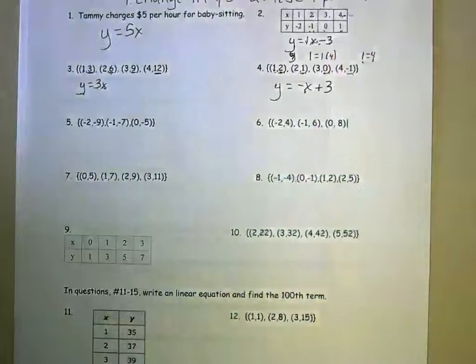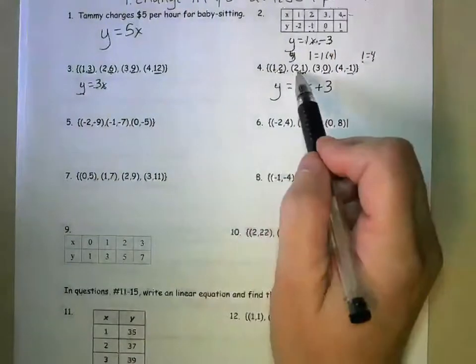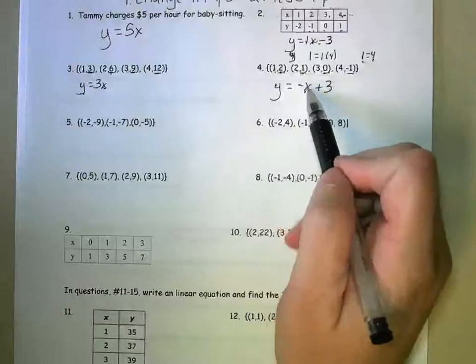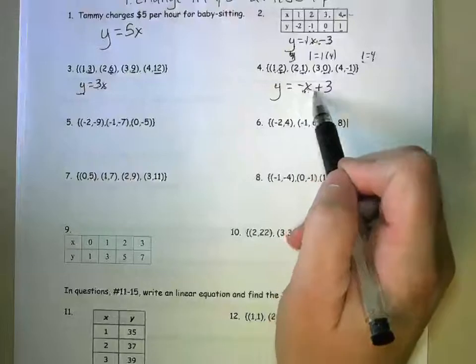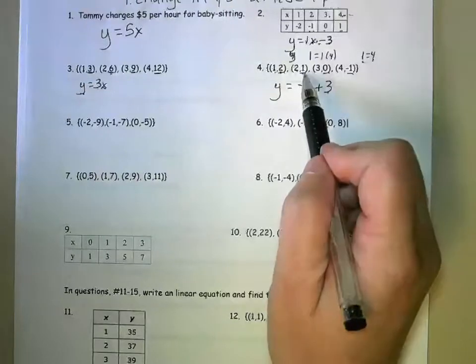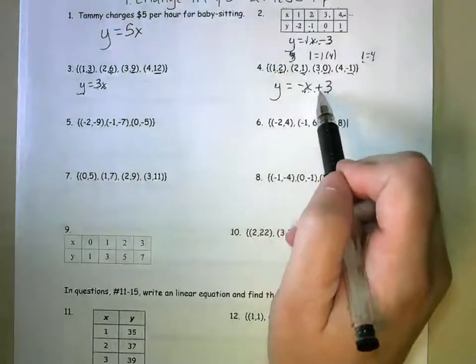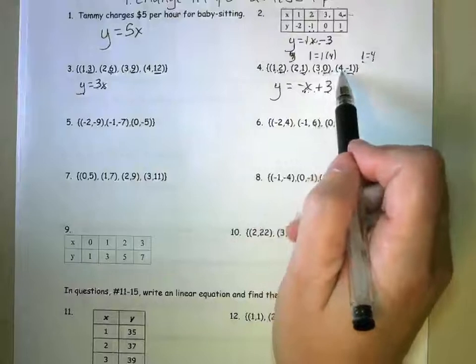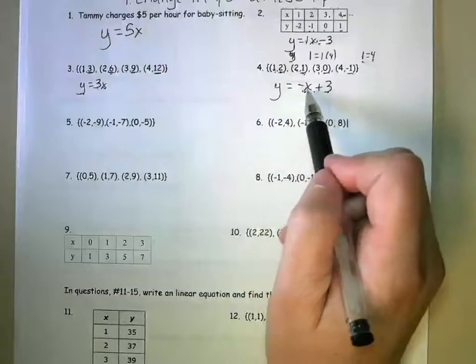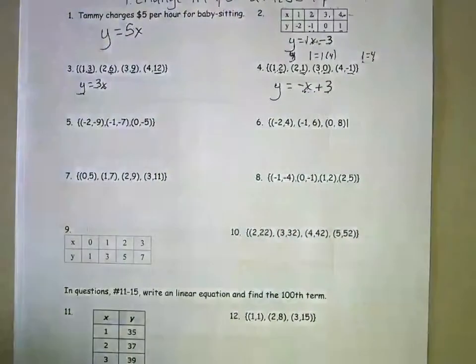So let's check these other points and see what we get. Putting 2 in here, you would have a -2 plus 3 is 1. Putting a 3 in here, -3 plus 3 is 0. Putting a 4 in here, -4 plus 3 is -1. So that one works okay.